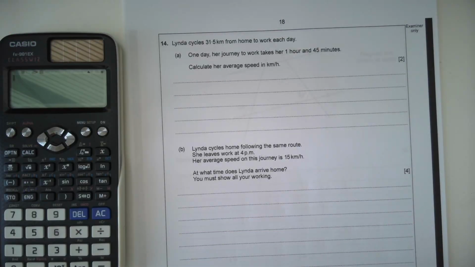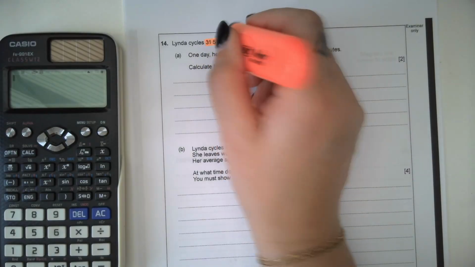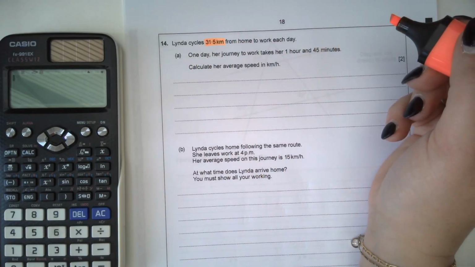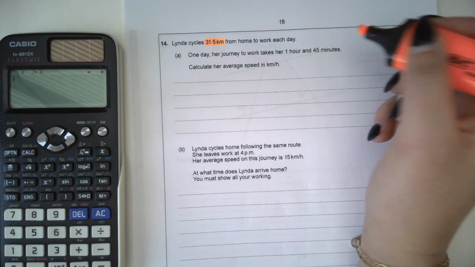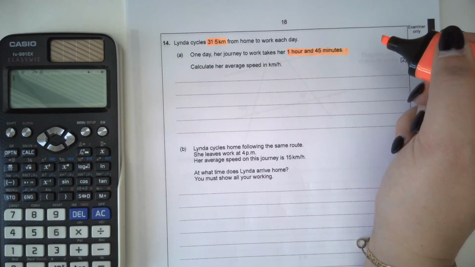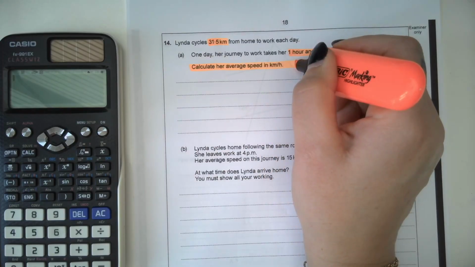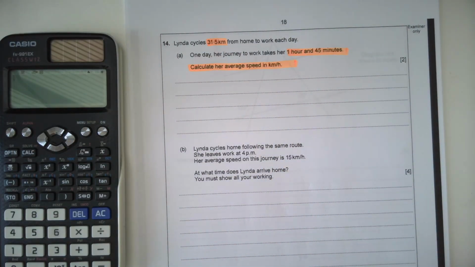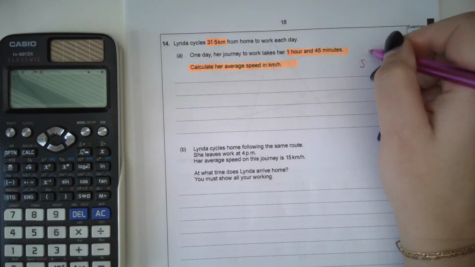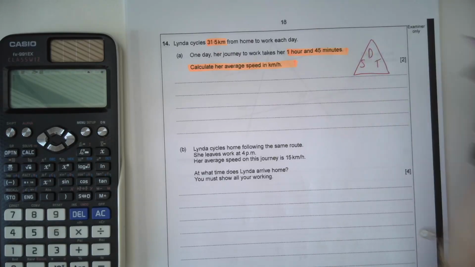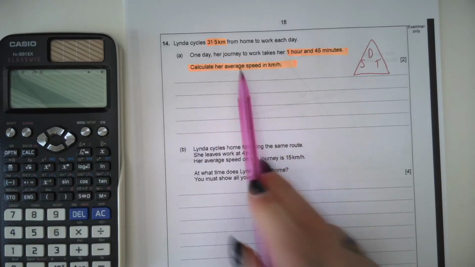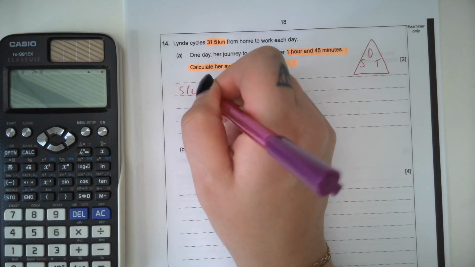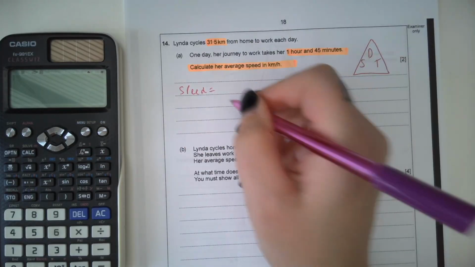Question 14. Linda cycles 31.5 kilometres from home to work each day. Part A. One day her journey to work takes her 1 hour and 45 minutes. Calculate her average speed in kilometres per hour. So you might recognise the speed, distance, time triangle. You may work with that. So we've been given our distance, we've been given our time, and we're calculating speed. So speed is the distance divided by the time.